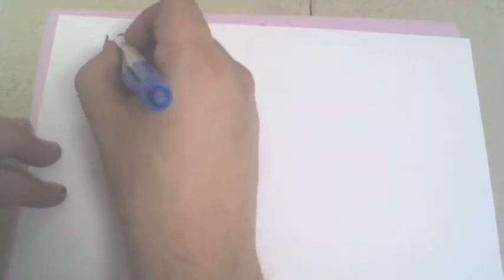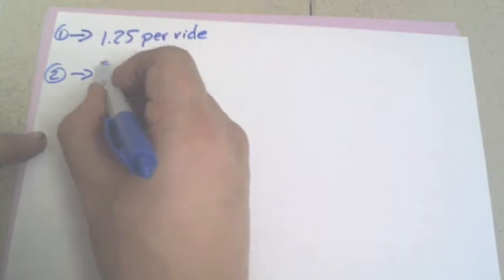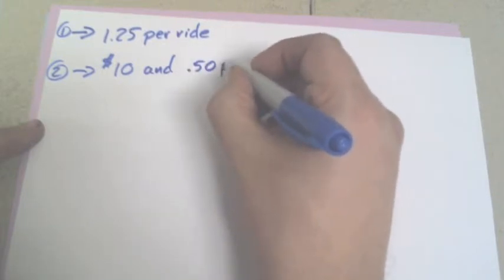Let's see. Number 8, bus fare question. Bus fare in the city is normally $1.25 per ride. But if you use the bus a lot, you have the option of buying a monthly coupon book for $10. So you can either do this, it's option 1. Option 2, you can pay $10, and then it will reduce the cost of the ride to 50 cents per ride.